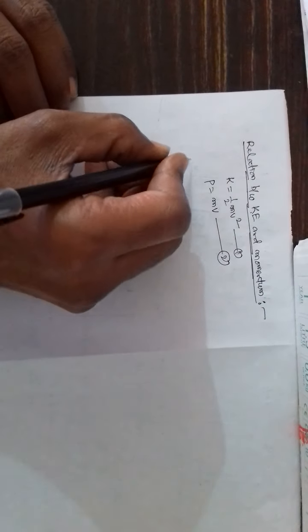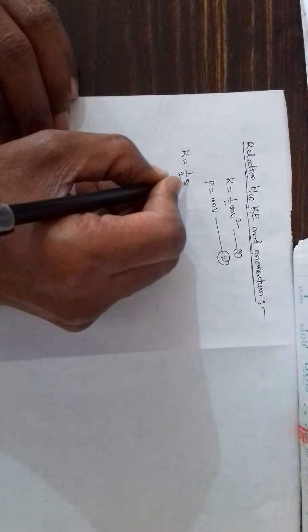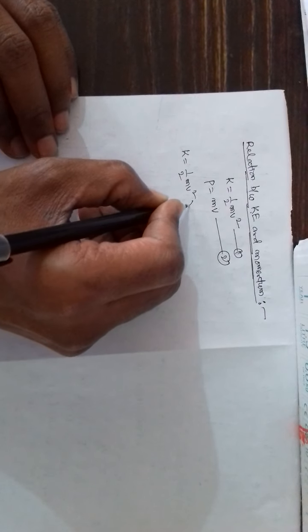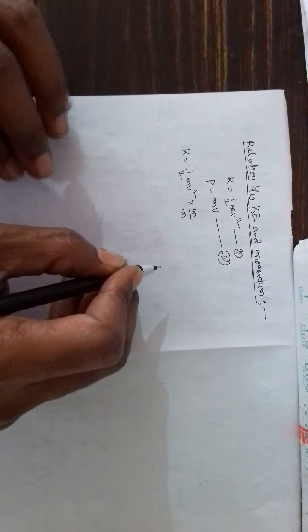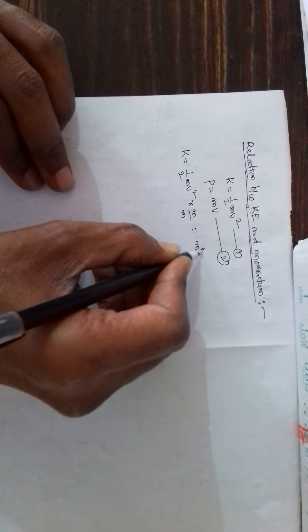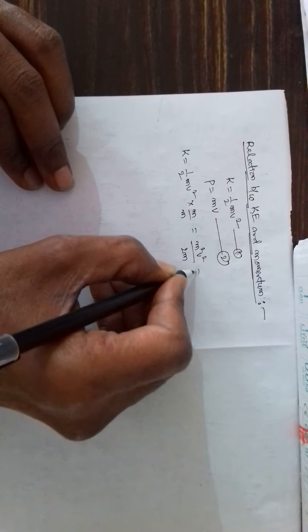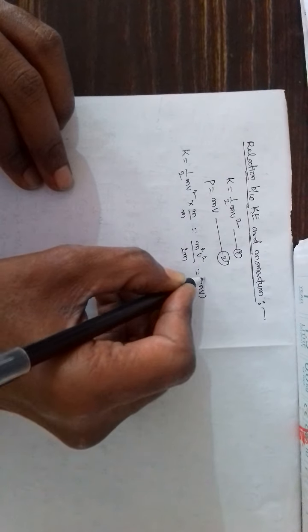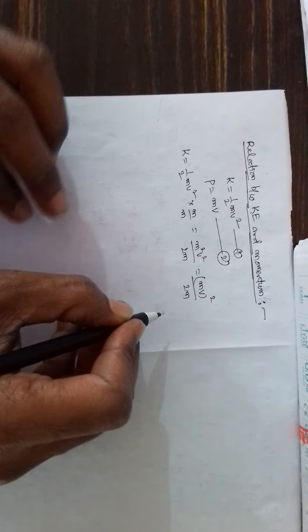Let us take kinetic energy, that is half mv square. Multiply numerator and denominator by m. Then in the numerator you have m square v square by 2m, or (mv) whole square by 2m.